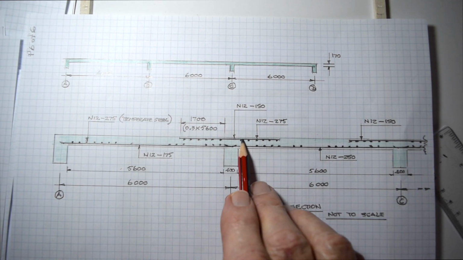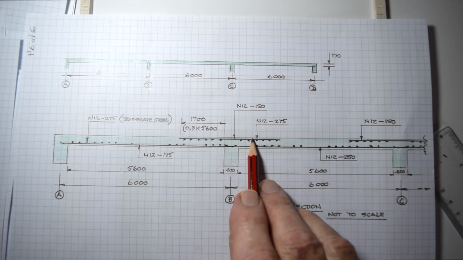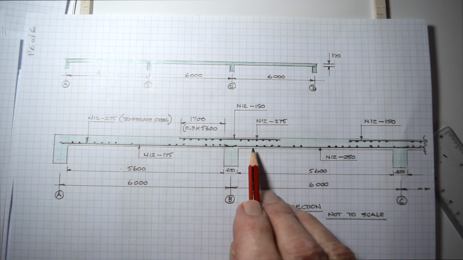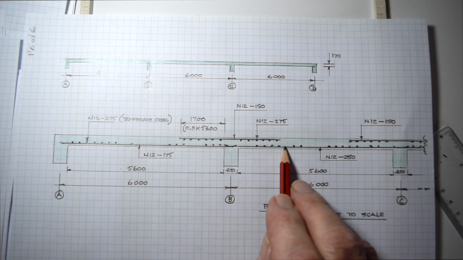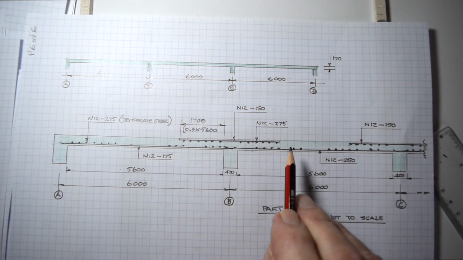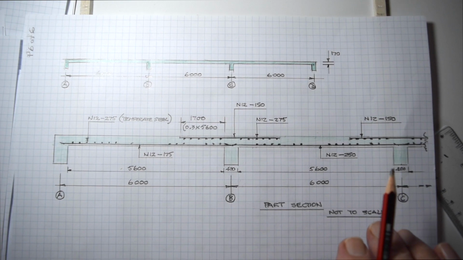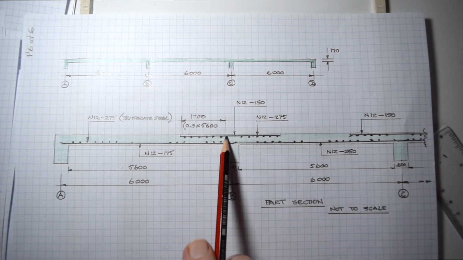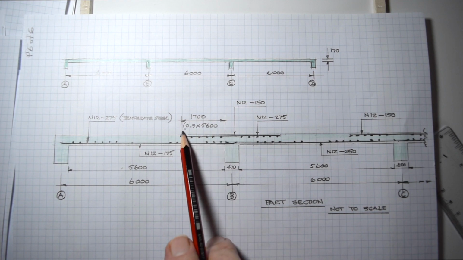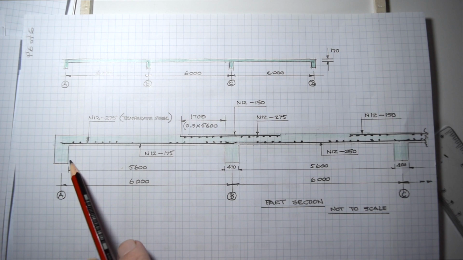That's why all this temperature steel is on the inside of the steel, because you know that your effective depth is from the center of the steel to the top of the slab. And if you tied this temperature steel below it, you wouldn't have as big an effective depth. That's important.